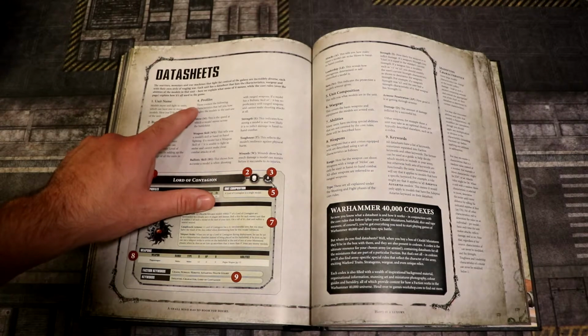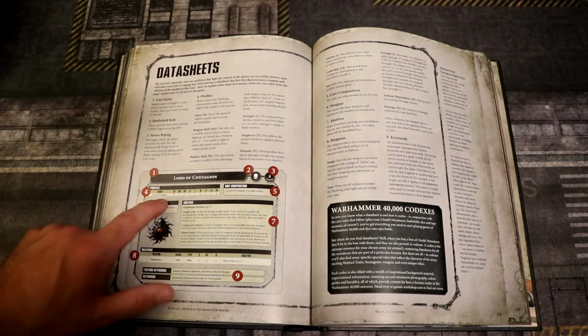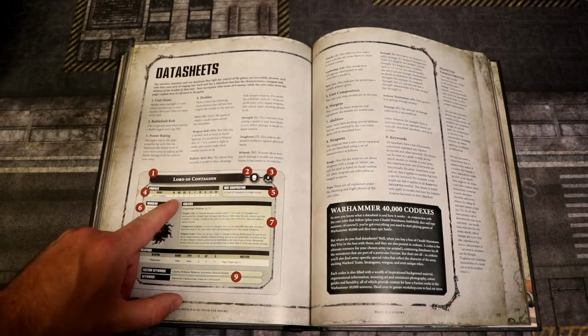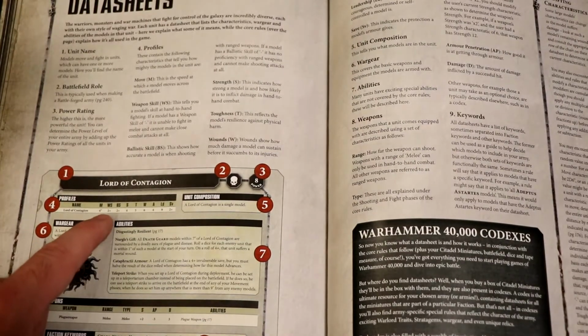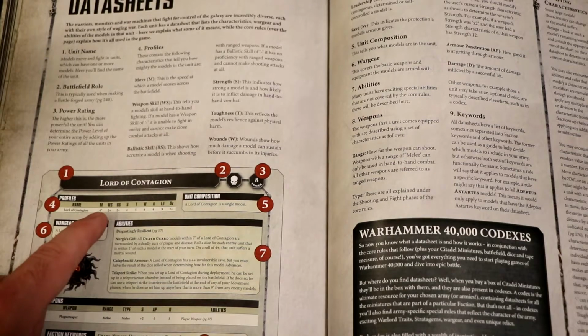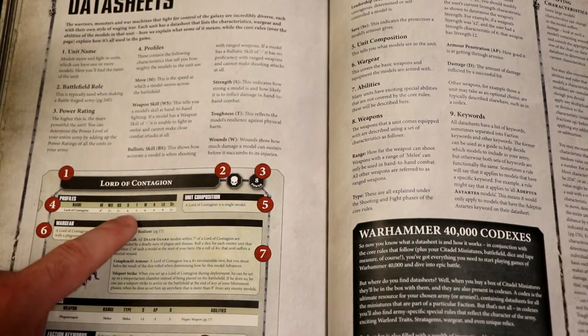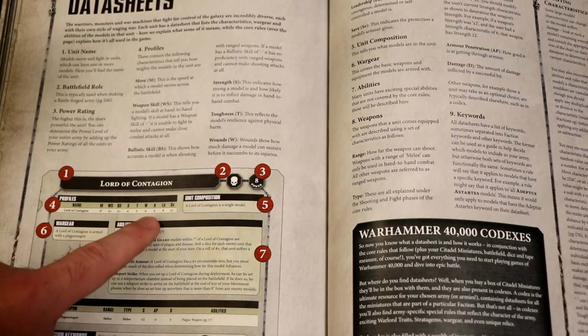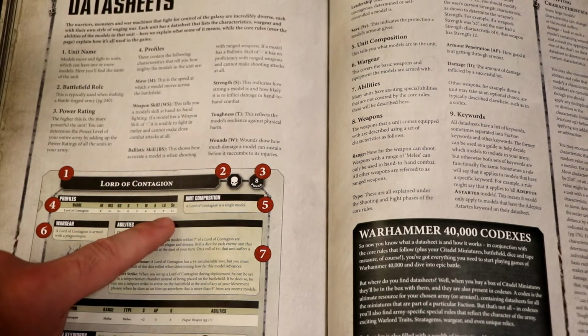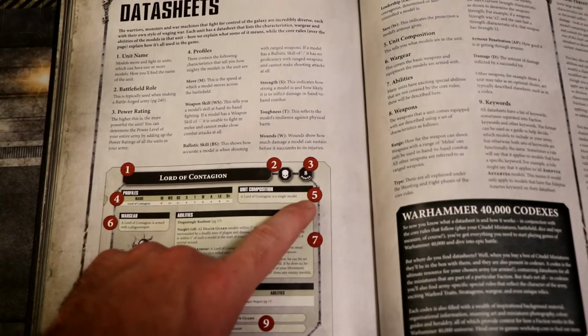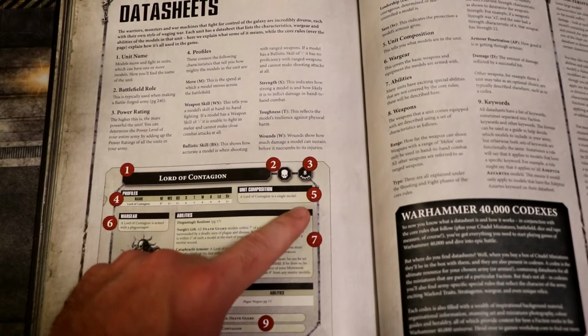Number 4 here is profiles. So this is the profile here for the Lord of Contagion. We're going to go over explicitly what profiles mean. But here, this is where you're going to find the character's movement, weapon skill, ballistic skill, strength, toughness, wounds, attacks, leadership, and save.